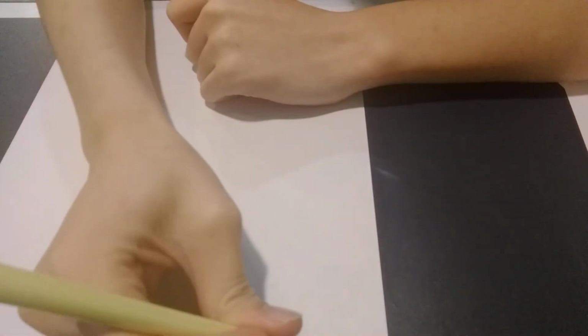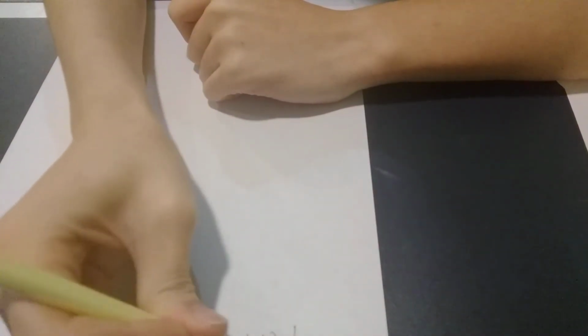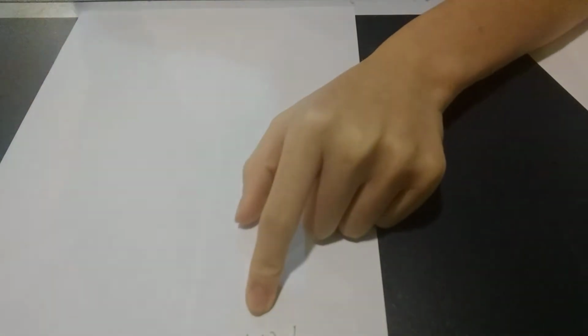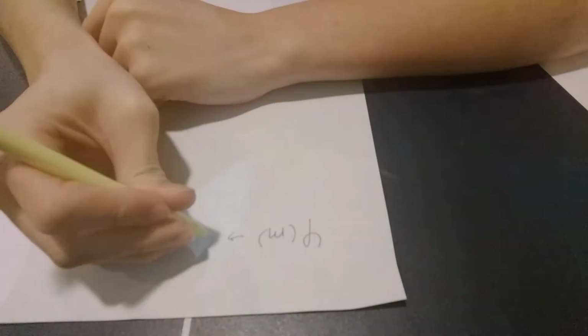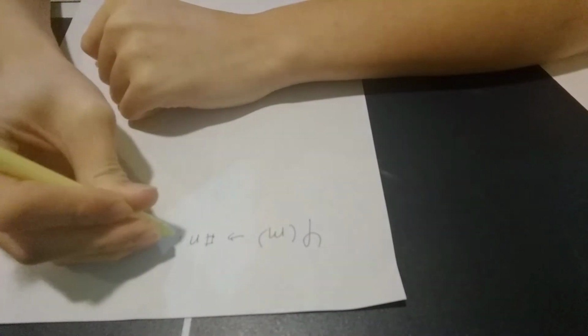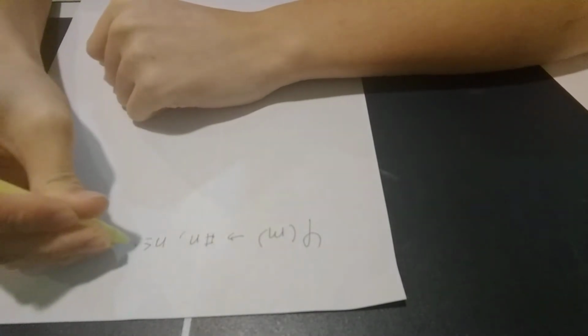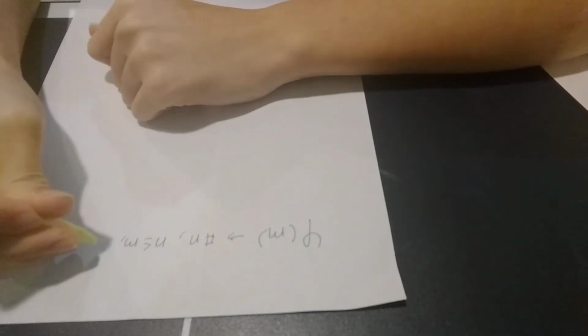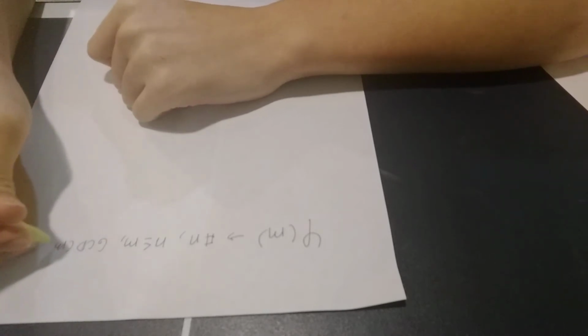First thing, Euler's totient function. You probably haven't heard of Euler's totient function, but it looks something like this. If I'm applying Euler's totient function to a number m, what does this do? Euler's totient function returns the number of n such that n is less than or equal to m, and the greatest common divisor of m and n is equal to 1.